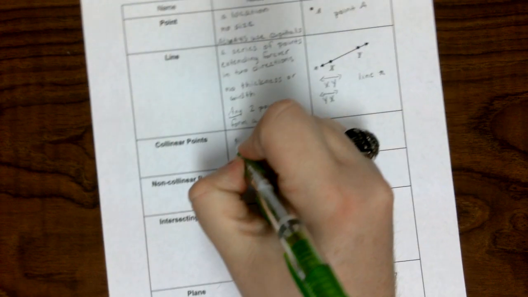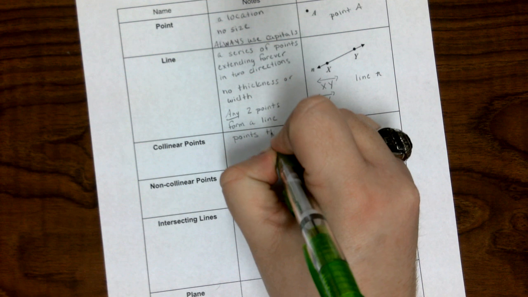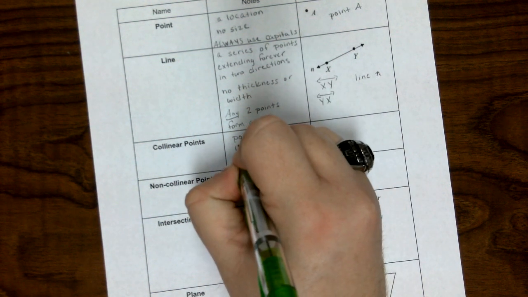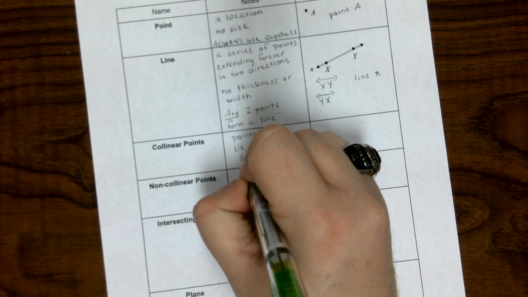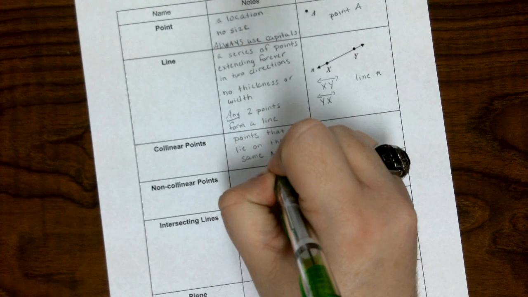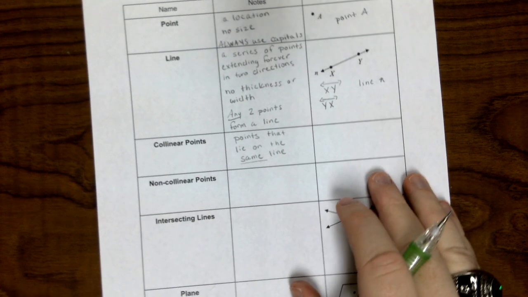Let's talk about collinear points. That's a fancy word, collinear, but it basically just means points that lie on the same line. That kind of makes sense because the word co means together, and we're talking about linear, so they have to be together on the same line.